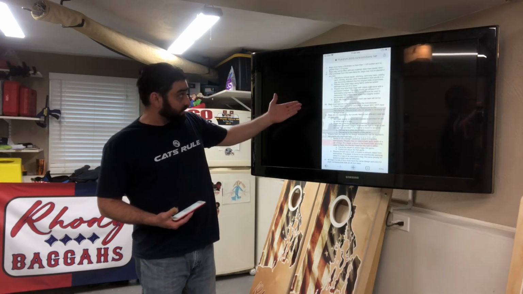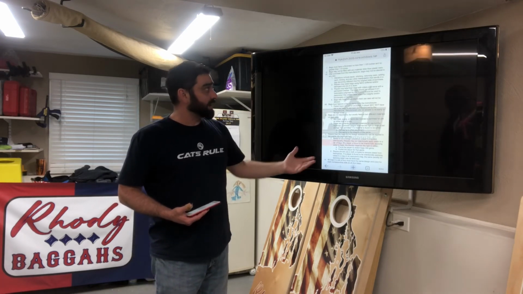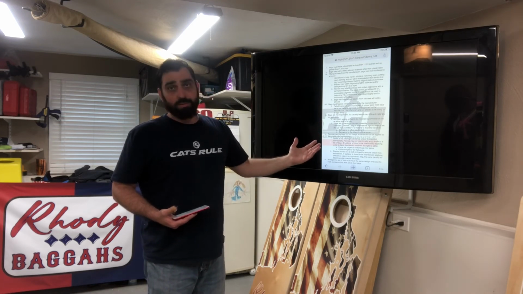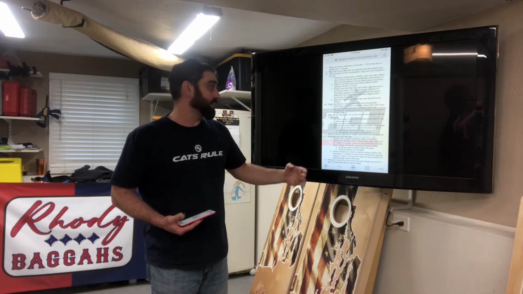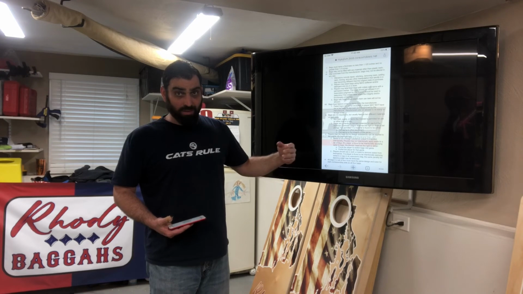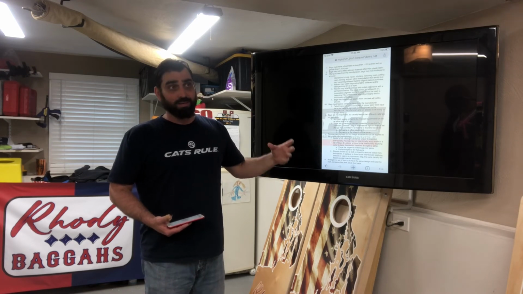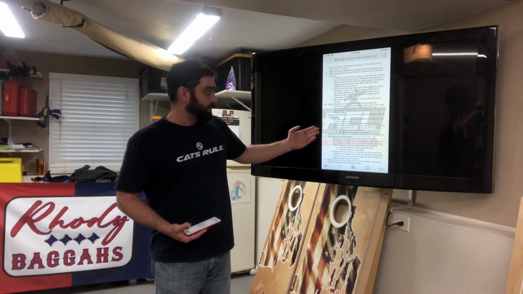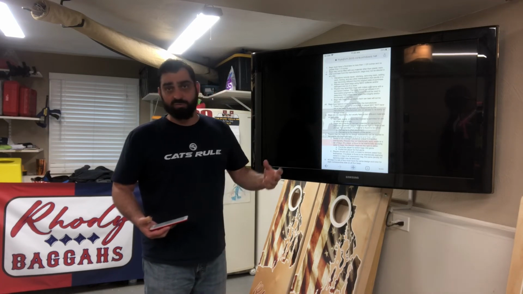And even to that point, here are the ACL rules on how you can break in bags. It says that you can use detergent and wrinkle guard and then tumble dry. It says anything else that you use isn't permitted, unless it's approved by the ACL.